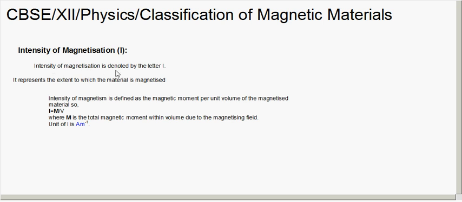Intensity of magnetization is denoted by the letter I. So what exactly is the intensity? It represents the extent to which the material is magnetized. So it will give us an idea how much the material is magnetized. We can define it mathematically as I is M by V. The intensity of magnetization I is M by V.